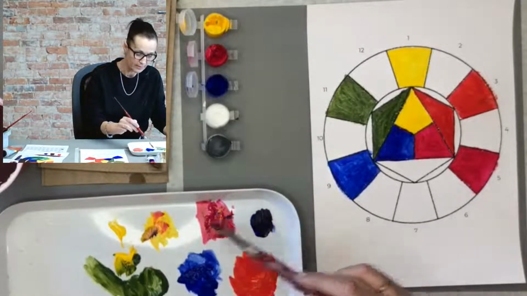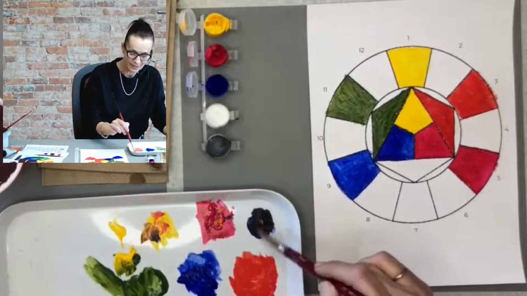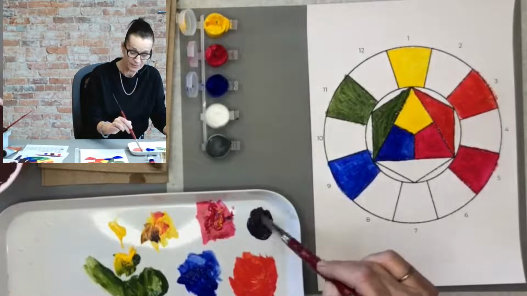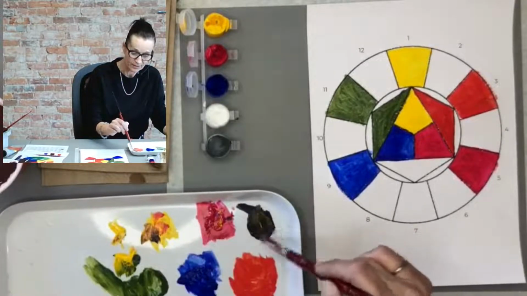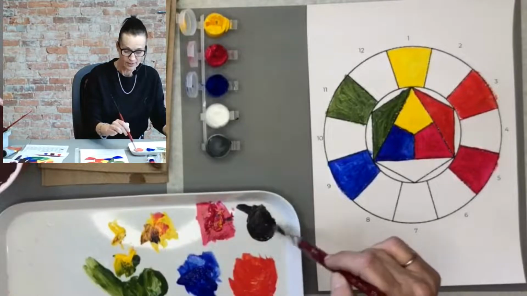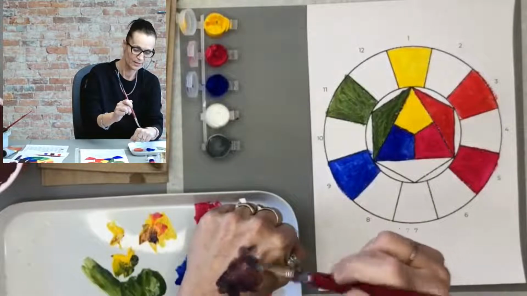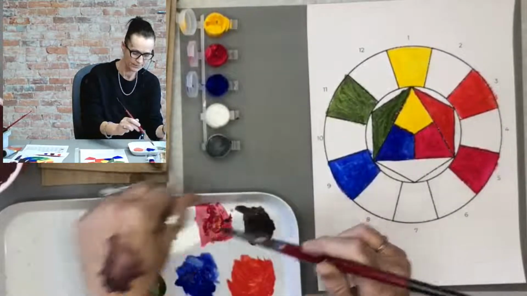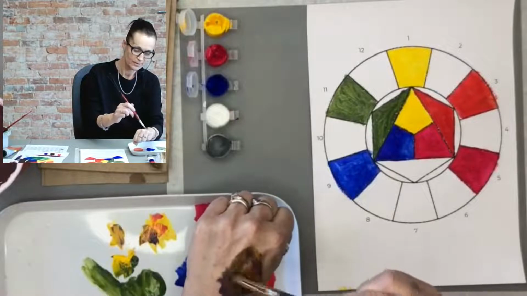What am I going to get, Steph? Mud. I'm going to get mud. Beautiful mud. Yes. Add a little more yellow in here. Yeah. Oh, yeah. Look at that. Okay, so I'm going to paint it on my skin so you can see what color it is. You know, it's kind of muddy. Kind of gross. I think it's gorgeous.